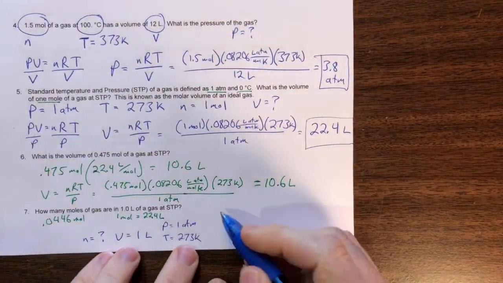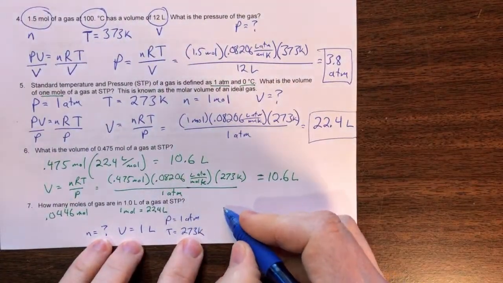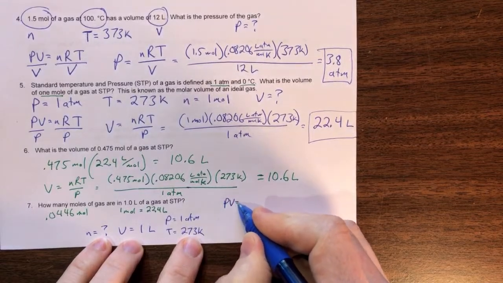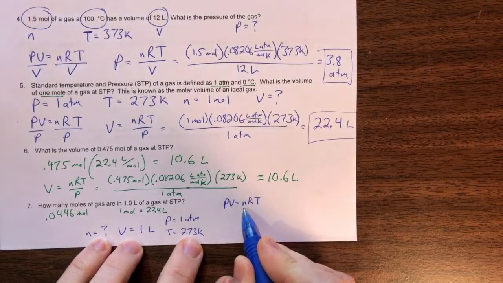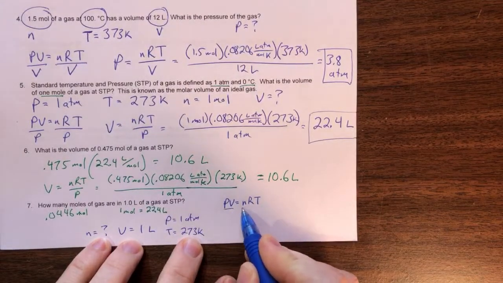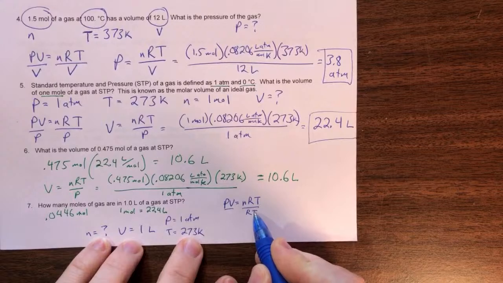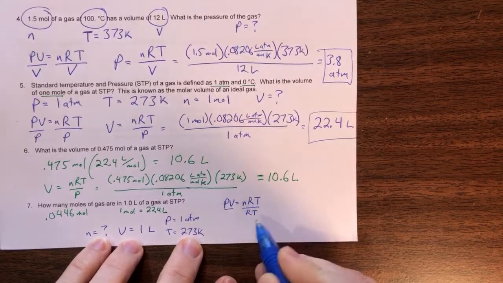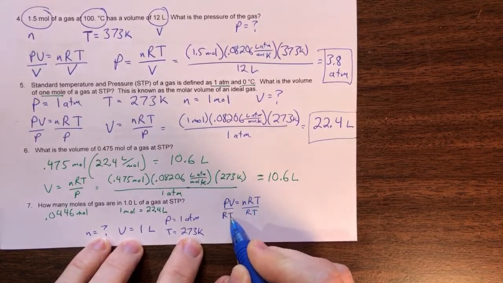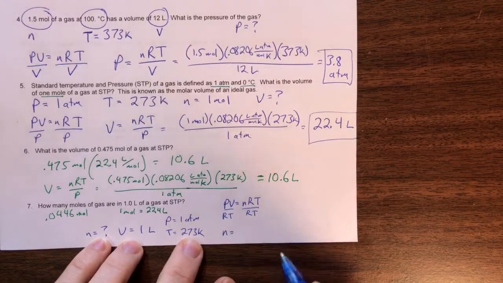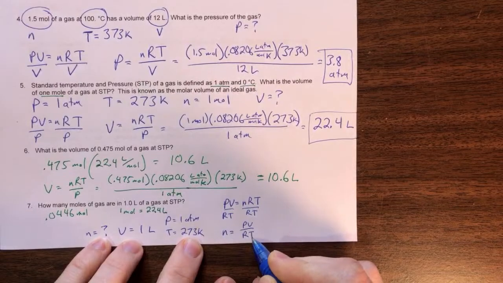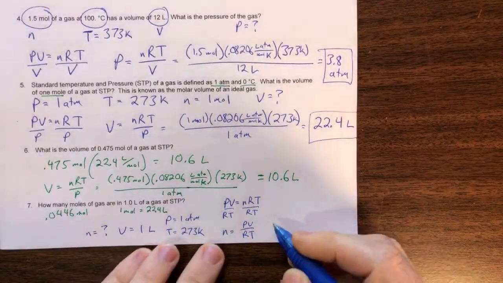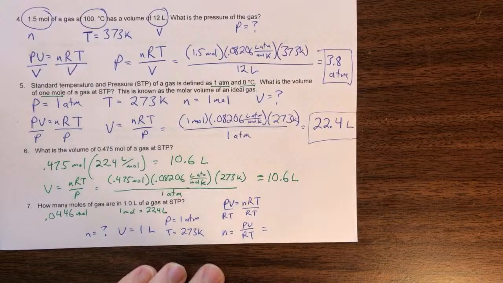To solve for n, we need to rearrange the equation PV equals nRT. We divide both sides of the equation by RT, which gets n all by itself. So n equals PV over RT.